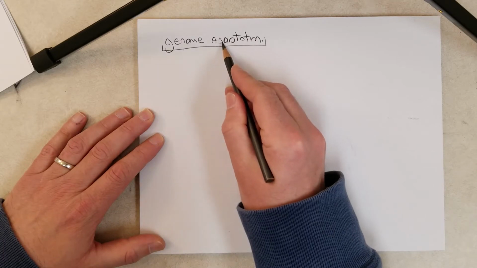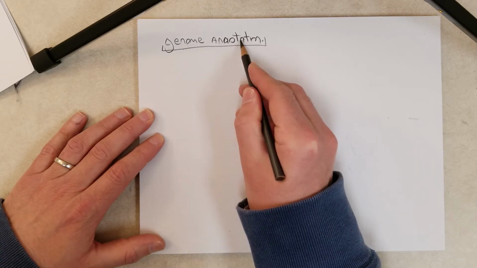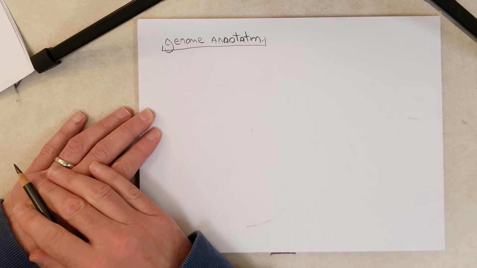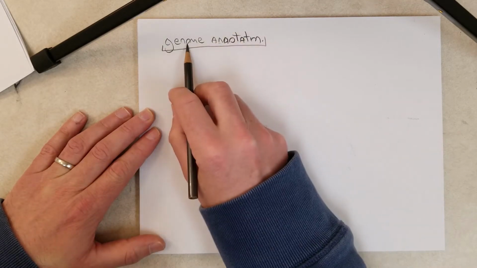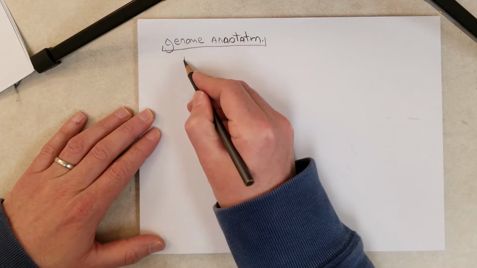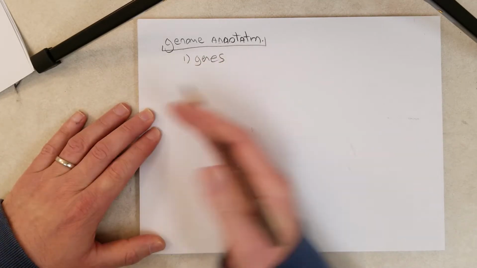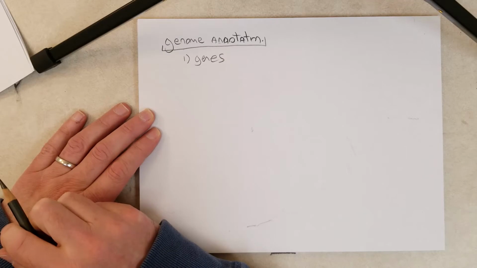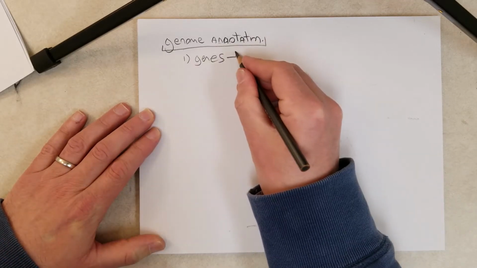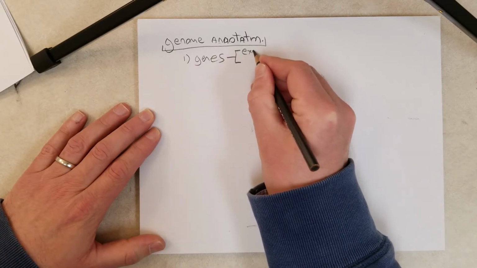And did I spell that right? Annotation, I guess close enough, right? So what is that? That is information on, say, where are the genes? Where does each gene in the genome start and stop? What positions, what chromosomes? Within a gene, where do the exons start and stop?